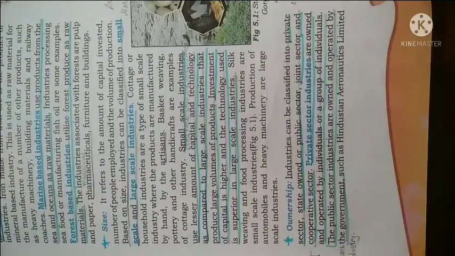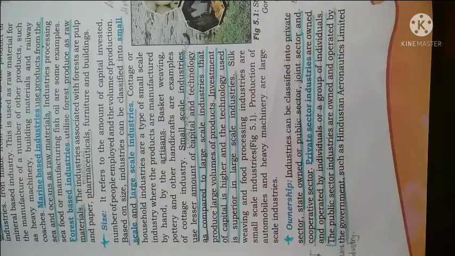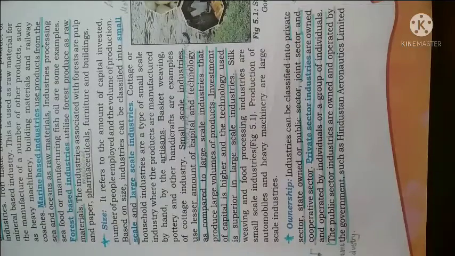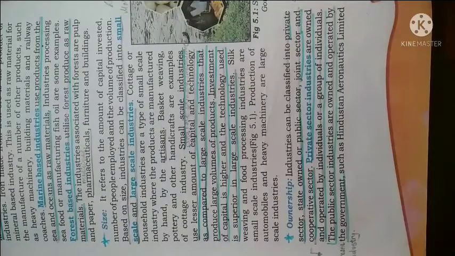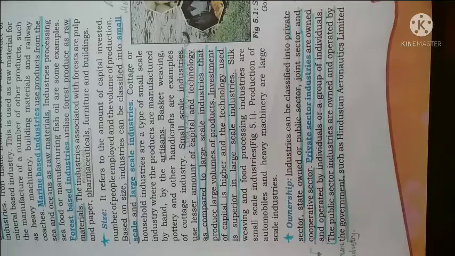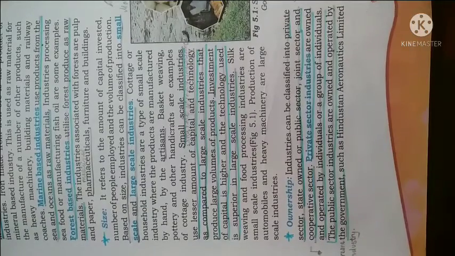Come to the ownership. Okay, on the basis of ownership, industries are classified into private sector industry, state-owned industry, which is also known as public sector industry, joint sector industry, and cooperative sector industry. So what is private sector industry? Private sector industries are owned by individuals or a group of individuals.